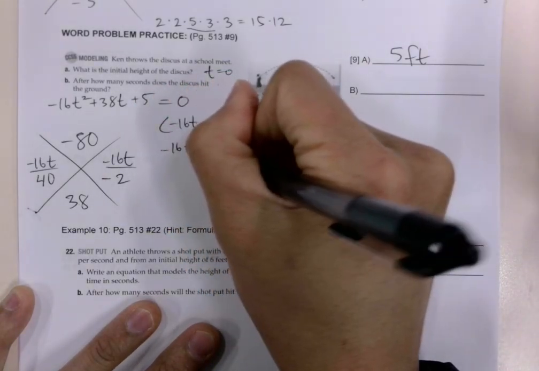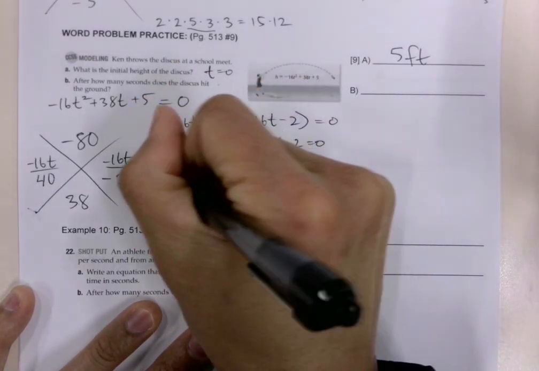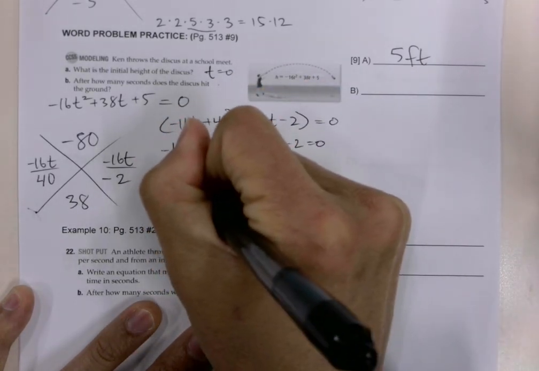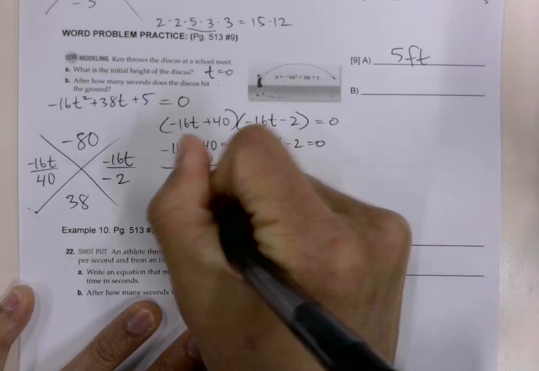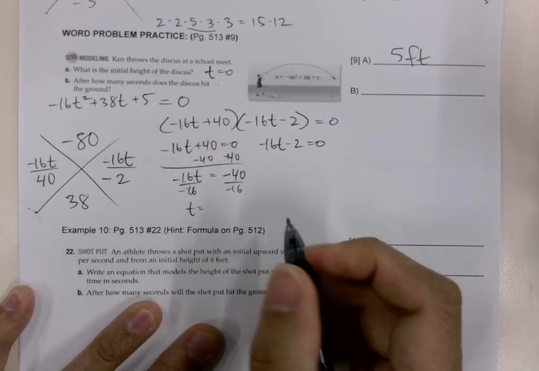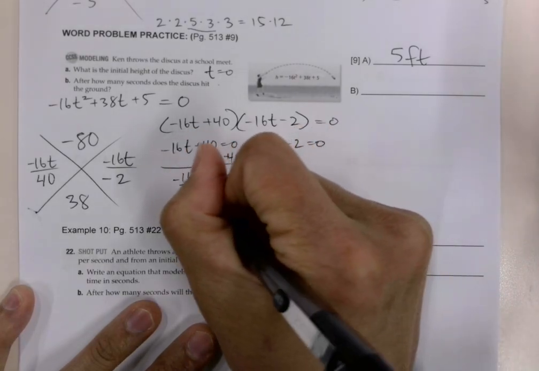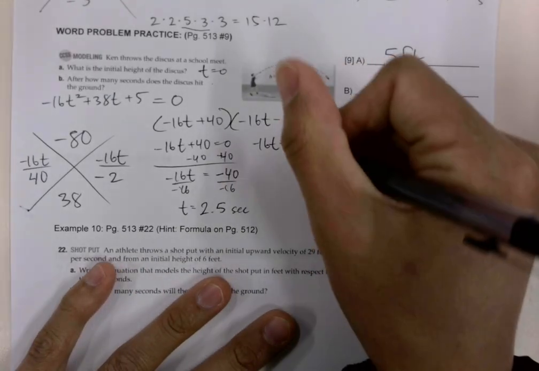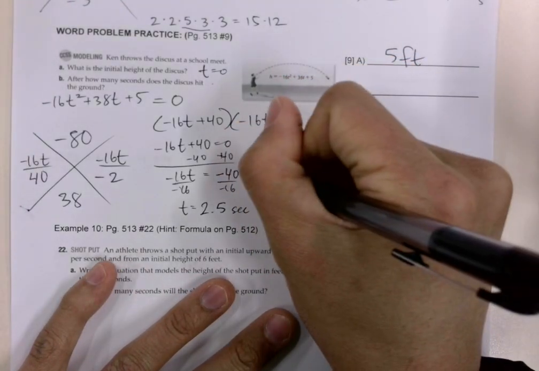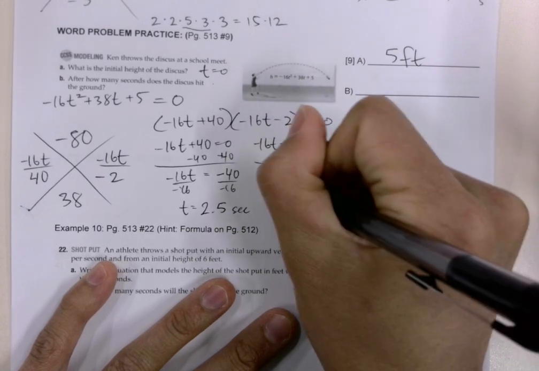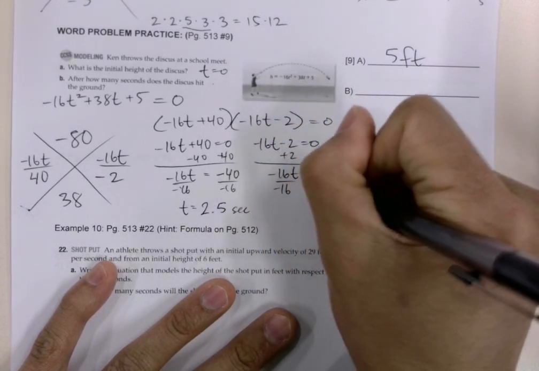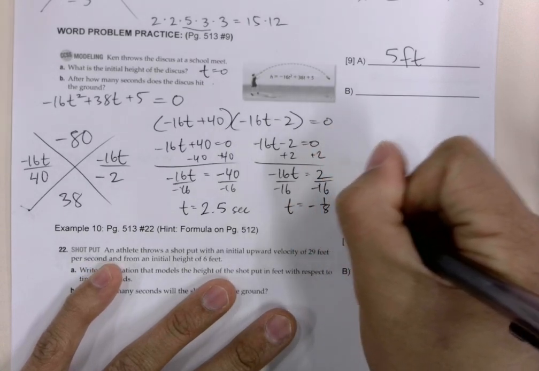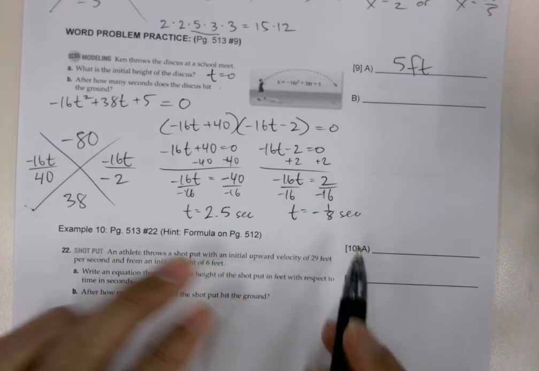So we're going to subtract 40 from both sides. And we'll get negative 16t is equal to negative 40. We're going to divide by negative 16 on both sides. And we'll get t is equal to positive 2.5 seconds. On this side, we're going to add 2 to both sides, and we'll get negative 16t is equal to 2. We're going to divide by negative 16, and we'll get t is equal to negative 1 over 8 seconds.